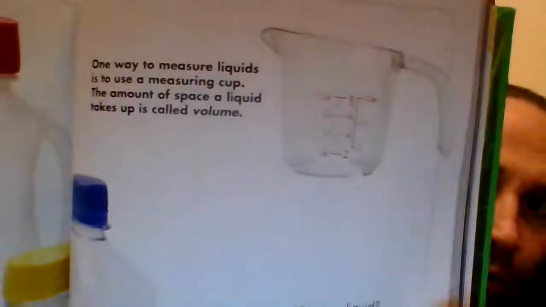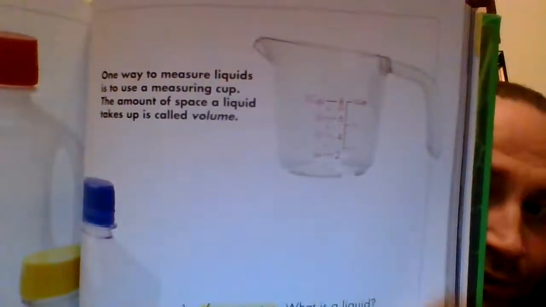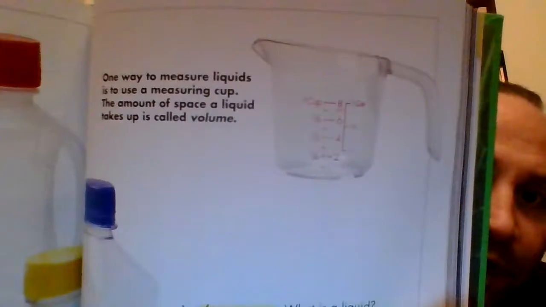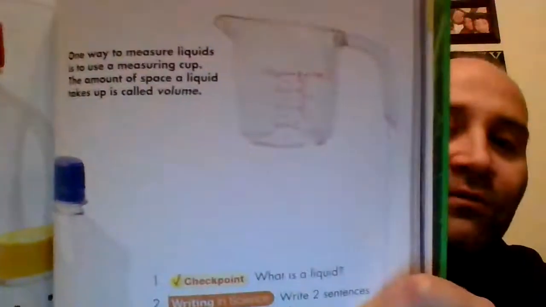Oh, I got different jars here. I like that teddy bear one. It's kind of cool. One way to measure liquids is to use a measuring cup. The amount of space a liquid takes up is called volume. Say volume. Volume.